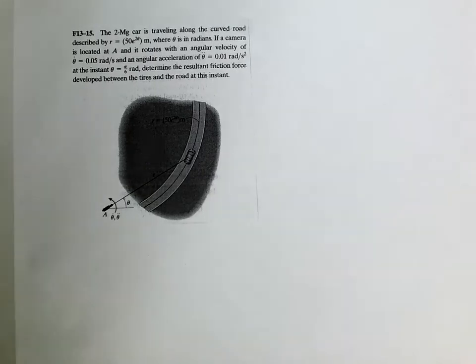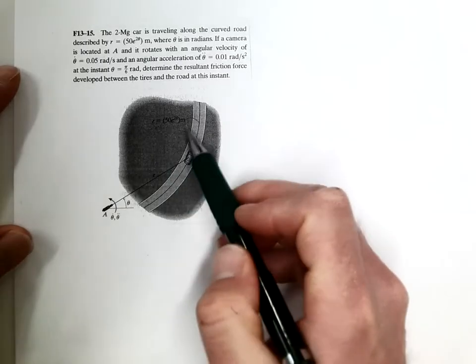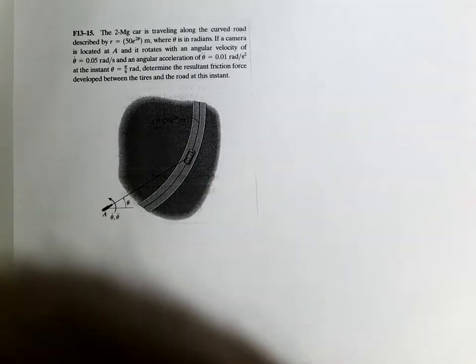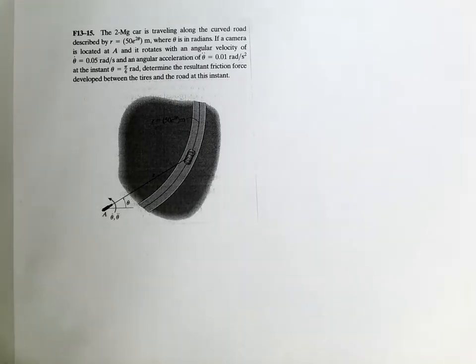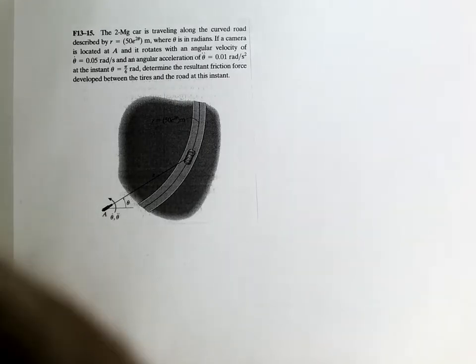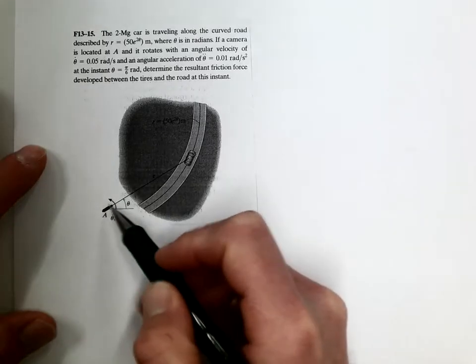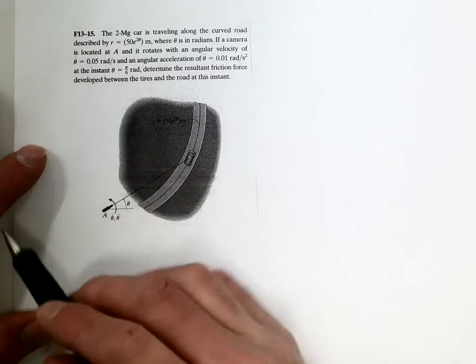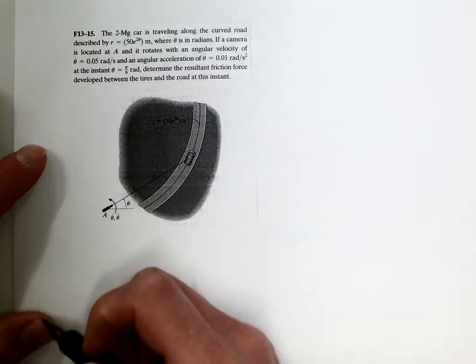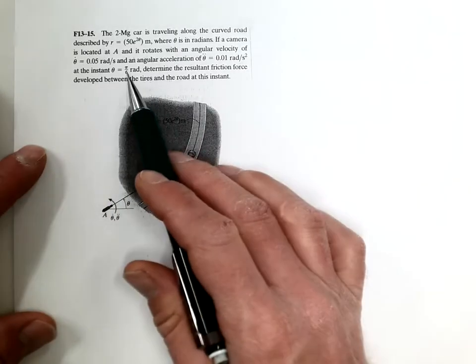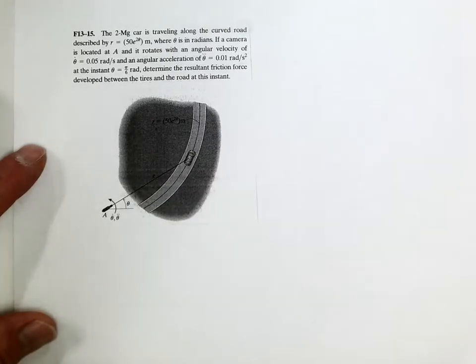Problem F13-15. The 2 megagram car is traveling along a curved road described by r equals 50 e to the 2 theta, where theta is in radians. If a camera is located at A and rotates with an angular velocity of 0.05 and an angular acceleration of 0.01, at the instant theta equals pi over 6, determine the resultant force developed between the tires and the road at this instant.